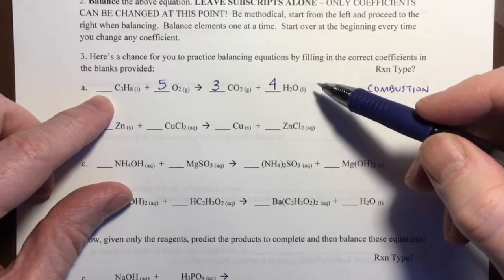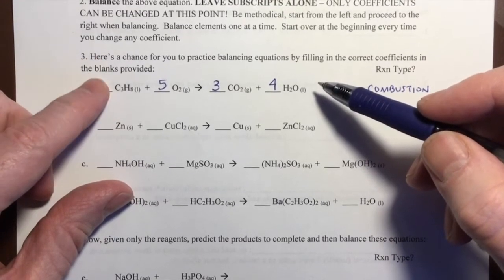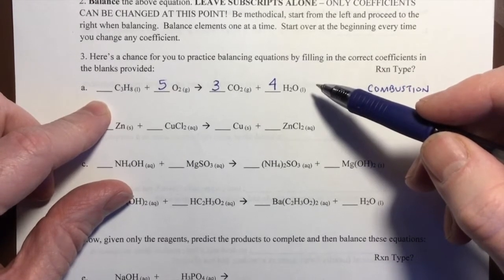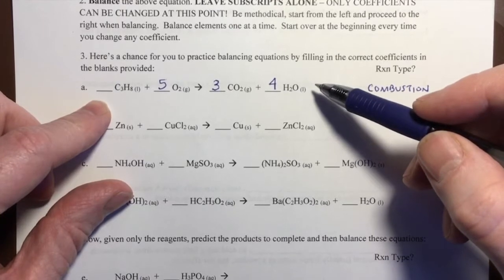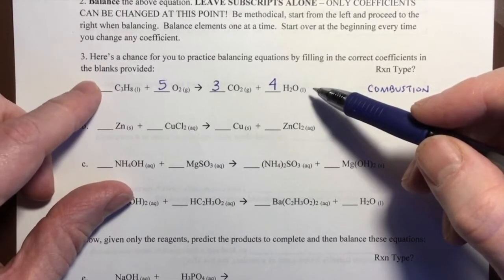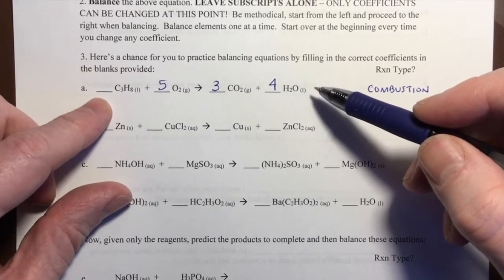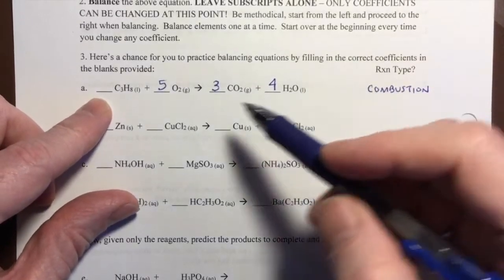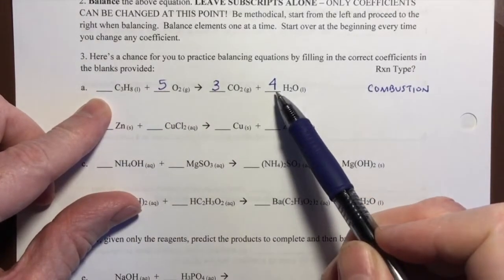And so they ask you to write it there so that they know that you know that there's a 1 there, and not just that you have forgotten to balance that or that you have just left it blank. However, moving forward in this class, if the coefficient is a 1, we will not write the 1. We will leave it invisible, and it will be understood to be a 1. So our coefficients here are 1, 5, 3, and 4.